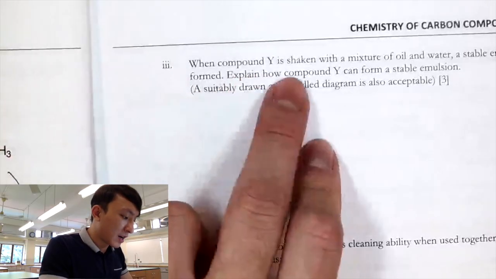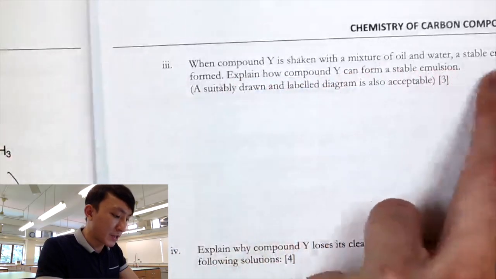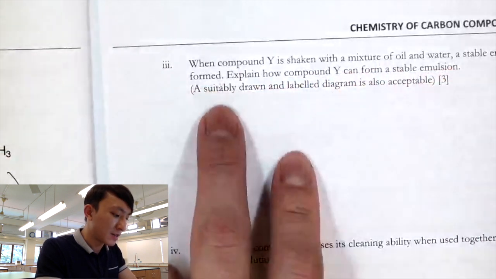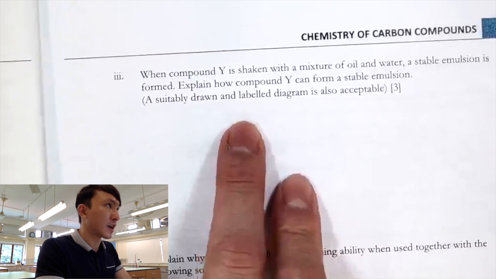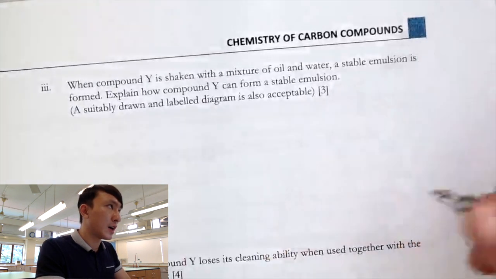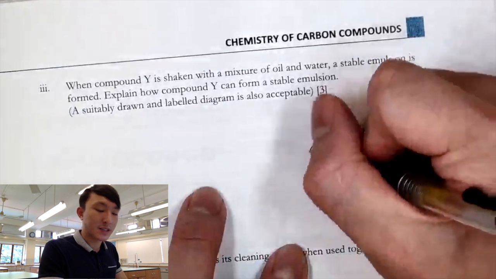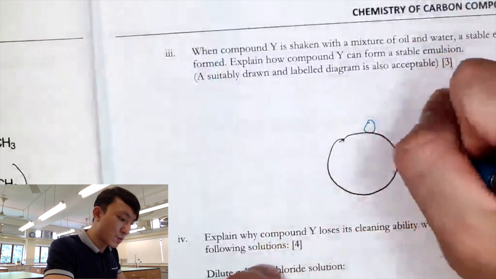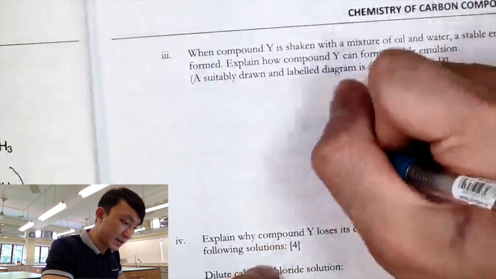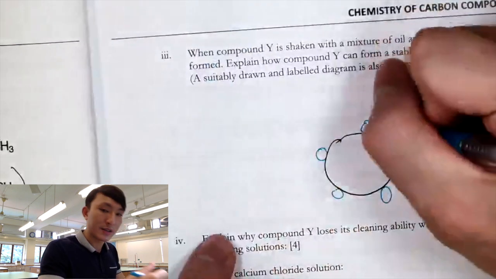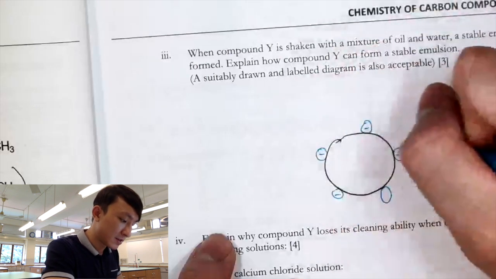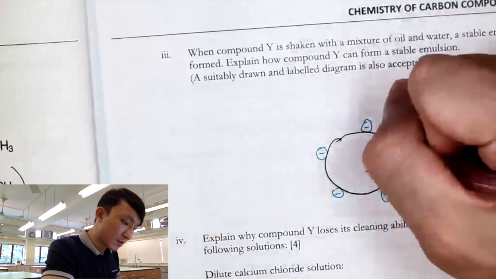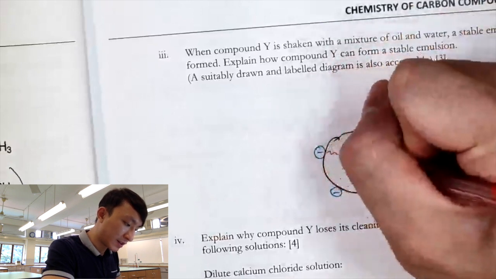Okay, so here, when compound Y is shaken with a mixture of oil and water, a stable emulsion is formed. Explain how compound Y can form a stable emulsion. A suitably drawn diagram is also acceptable. So I will go for the diagram. I'll draw it again. So with the anion head on the surface, using a sphere to represent, and then the tail, like this.